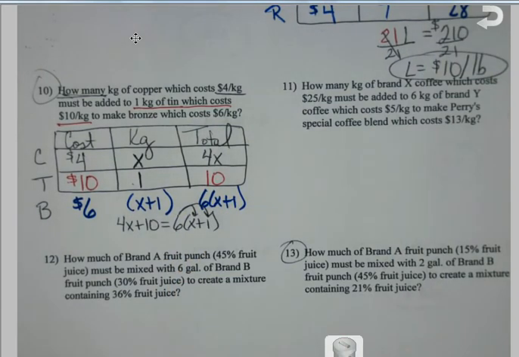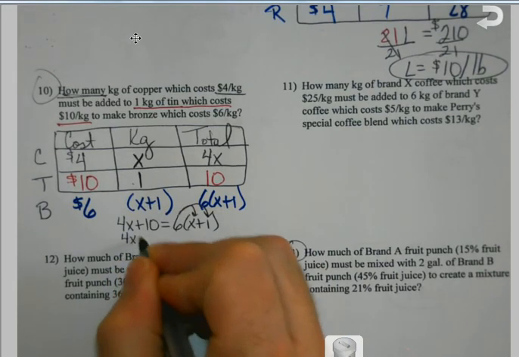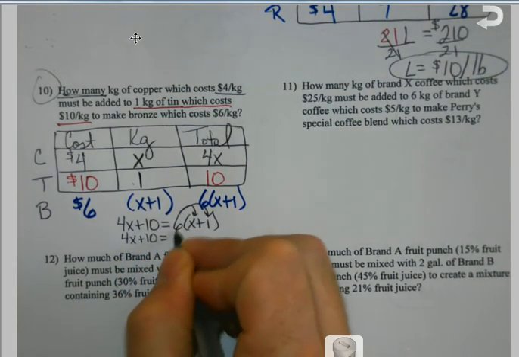So I'll go ahead and distribute that through. And again, the 6 gets multiplied times both things.